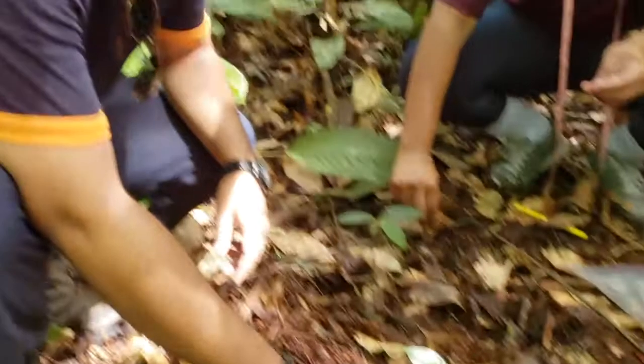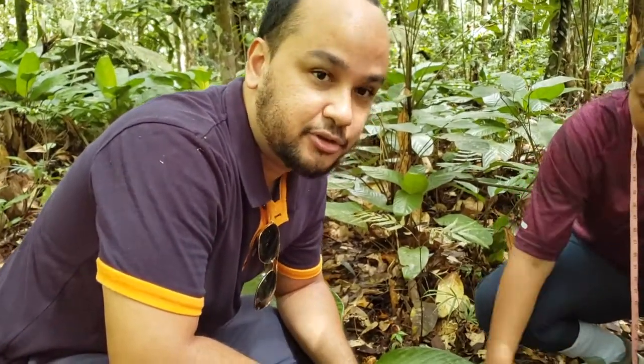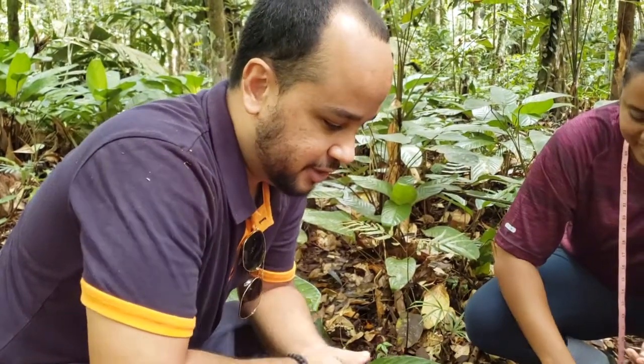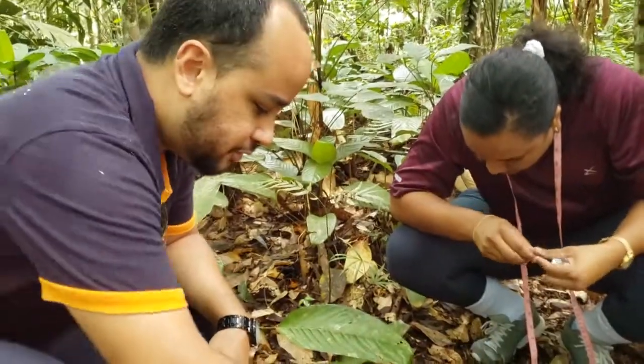When you're going through leaf litter, you always want to be a little bit careful too, because there are a few little critters that can sting you. So you want to try and avoid that as best as possible. So just be careful and watch where you're going through.